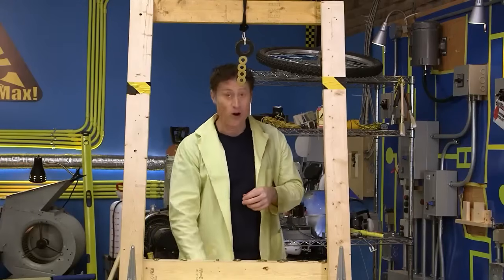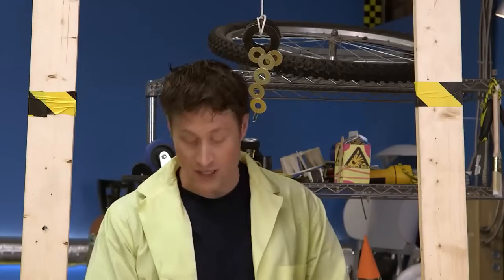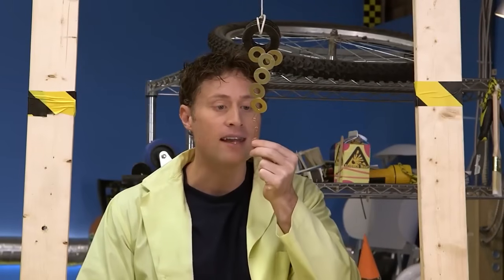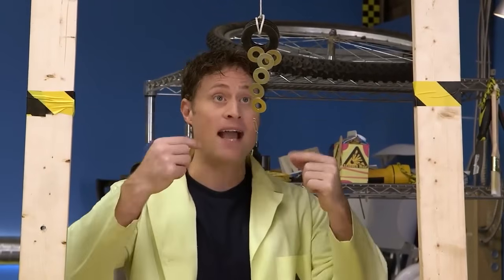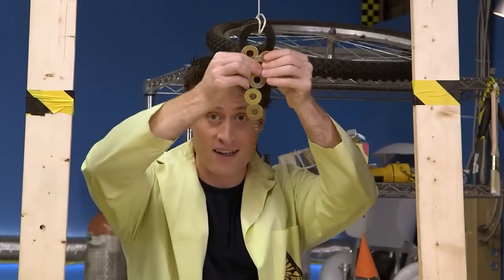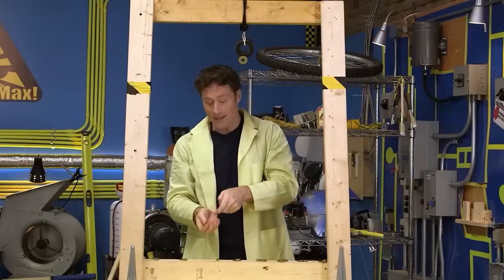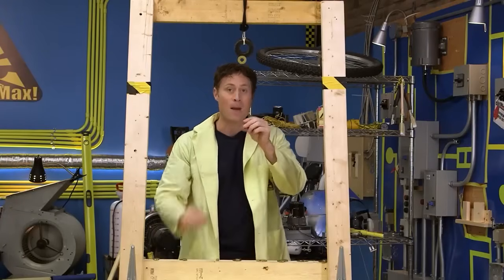You can do this yourself at home with anything ferromagnetic. Paper clips work pretty well, or washers like I have, or screws or bolts, and they'll continue to stick to each other as long as the magnetic field is strong enough. You can see it's getting pretty weak here. And they'll all stay magnetized as long as the first one is still attached to the magnet.